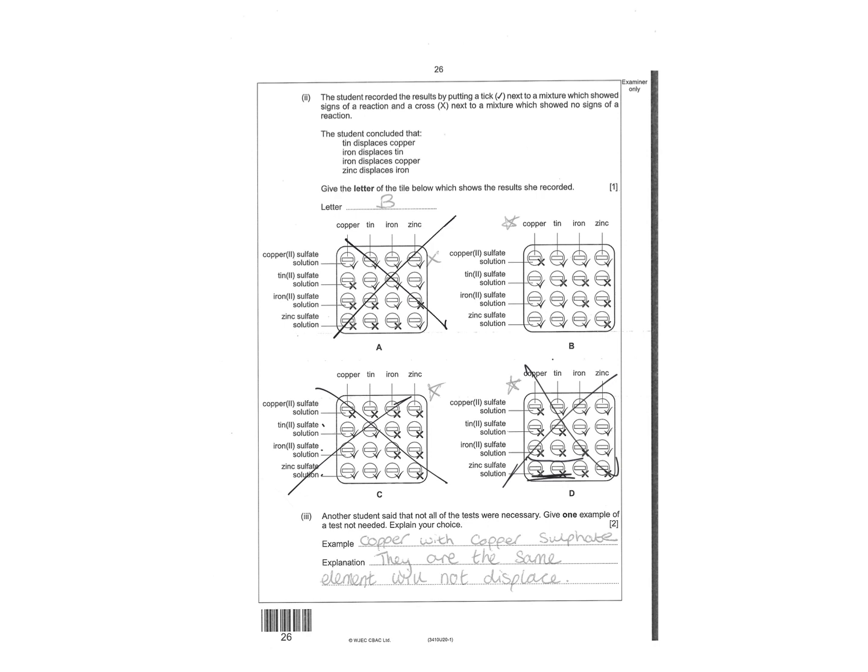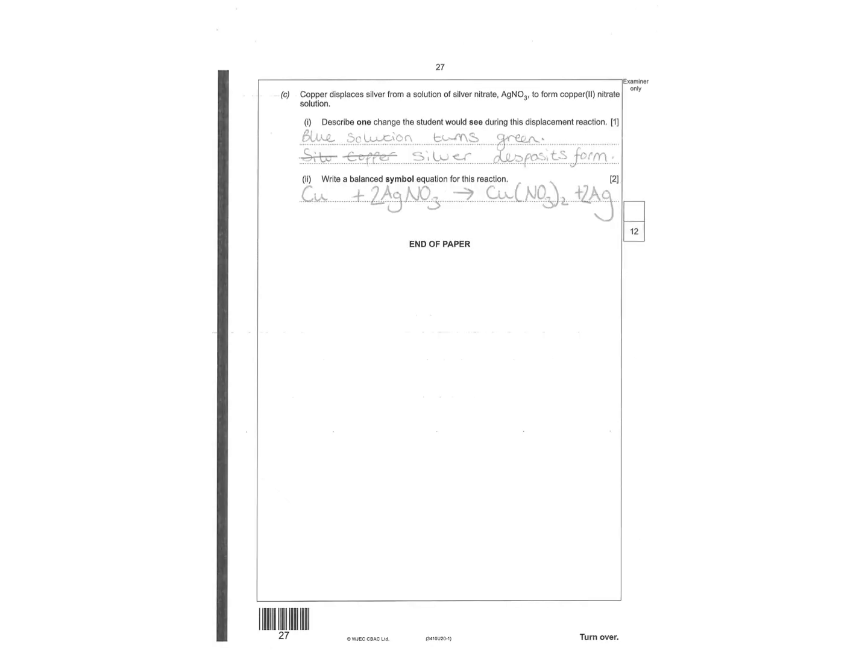Give an example of a test that's not needed. I've already explained this, like copper reacting with copper sulfate. They're the same element, so it will not displace. It's not needed. One change you will see during a displacement reaction, the blue solution will turn green, okay, and you'll start to see silver deposits form.